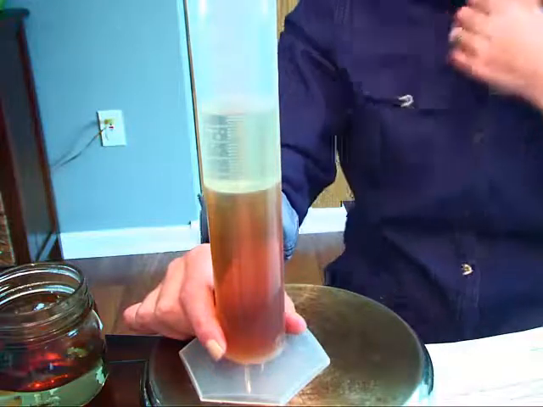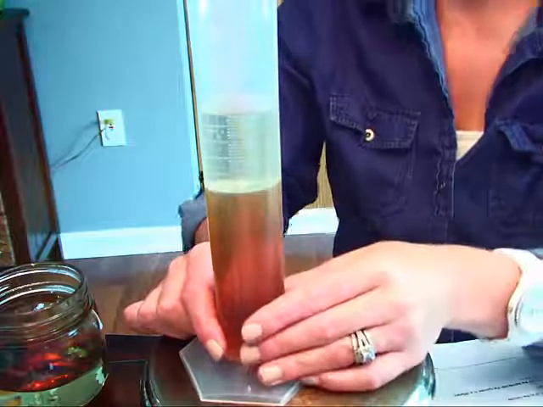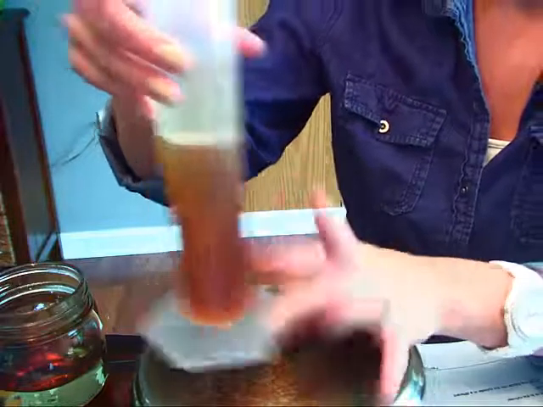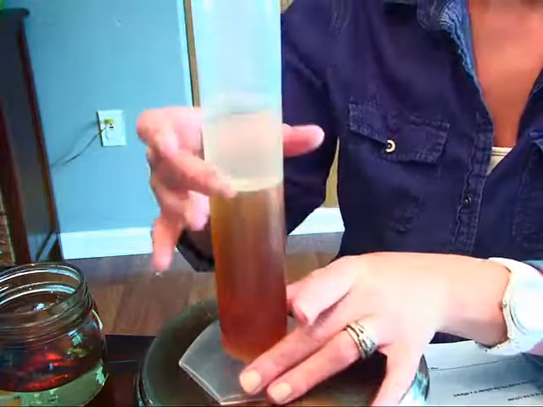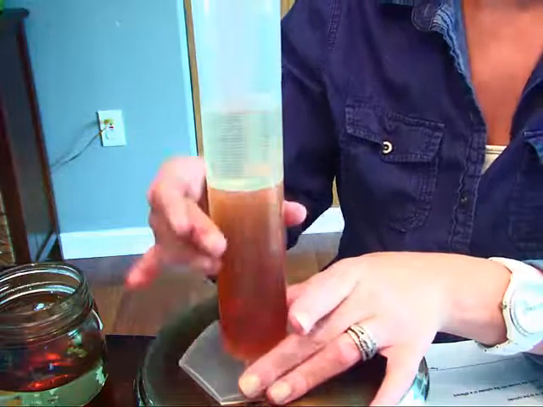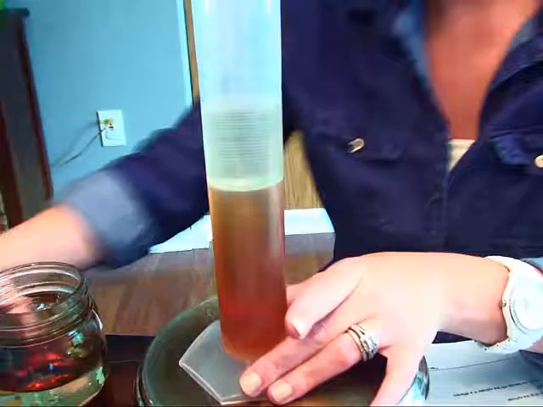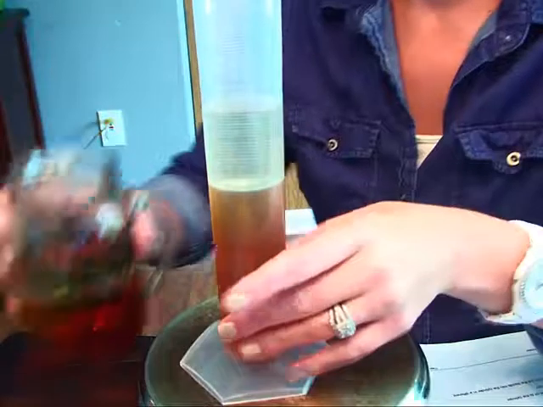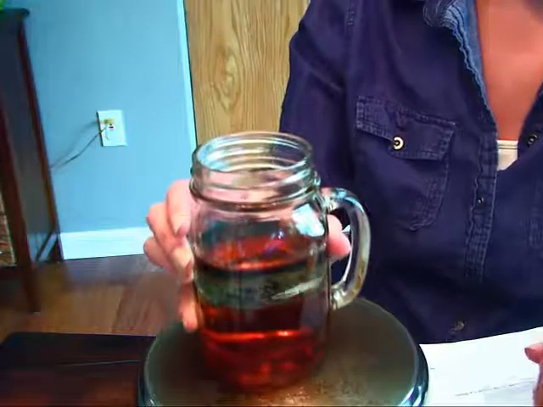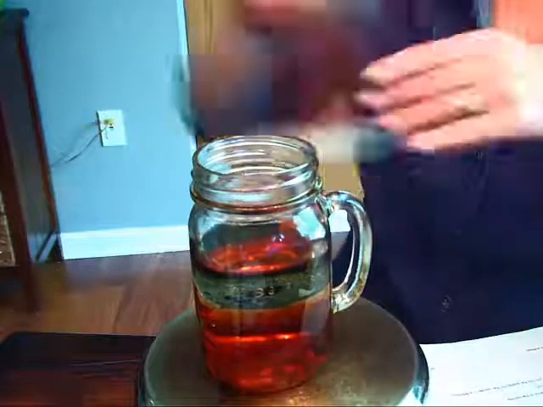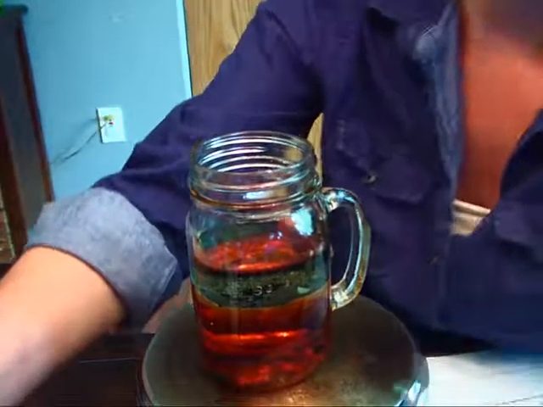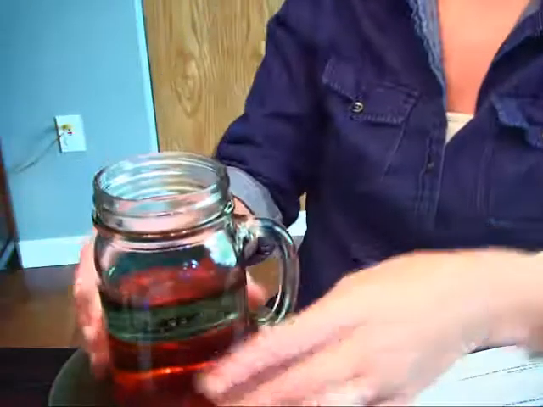I went a little bit further and did the experiment again to check myself. Now that I know at which point they settle, what's at the bottom, what's in the middle, and what's on the top, that's how I added them to my next one. And I like to show you this because you can see it defined a lot better. Let me get this centered here for you.